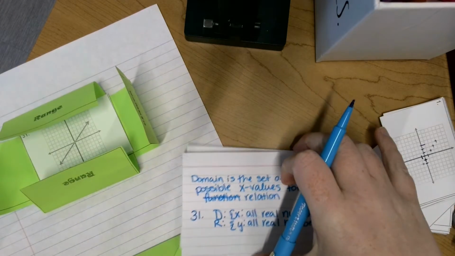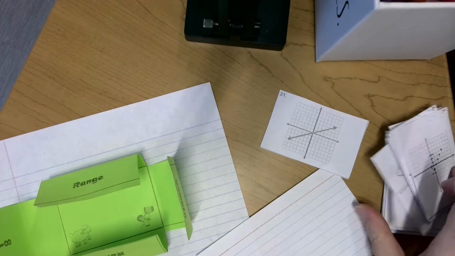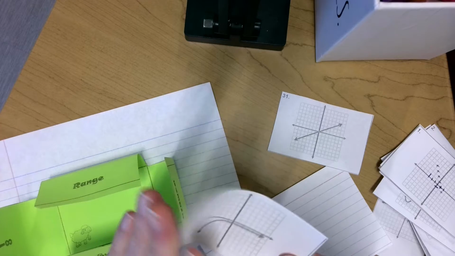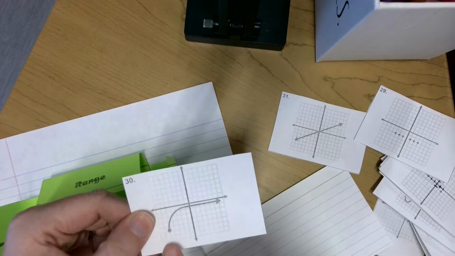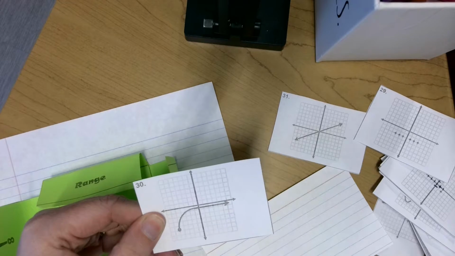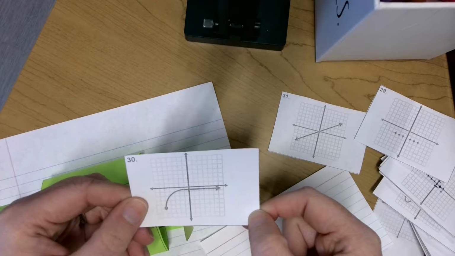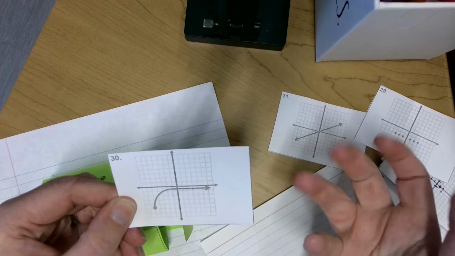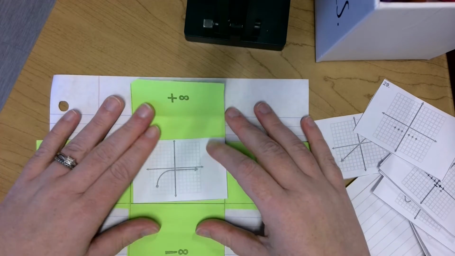So let's find one. Let me flip through these and find one that... Ooh. Let's look at number 30. Number 30 is an interesting one. It kind of has this, I don't know what shape to call that, like maybe a sideways J or something. Y'all, I grew up in the country, so I'm like, that looks like a BB gun to me. I hope I don't get arrested for saying that or anything, but it's got a curve to it.